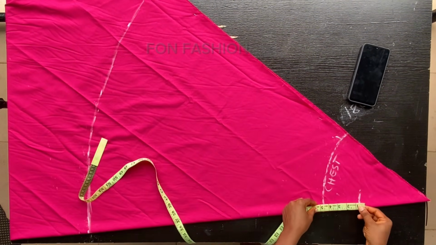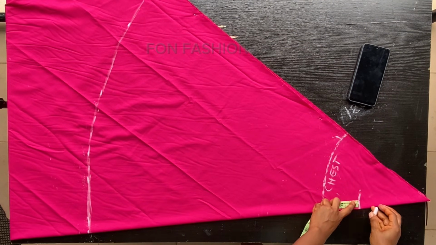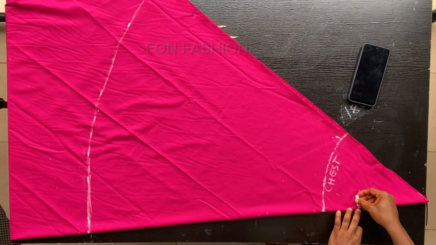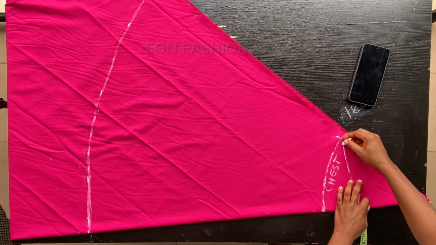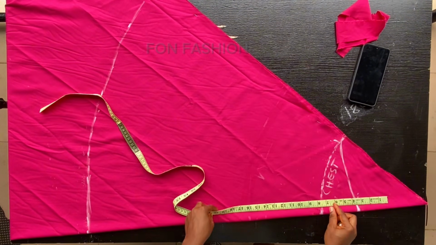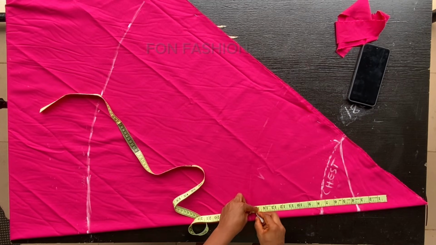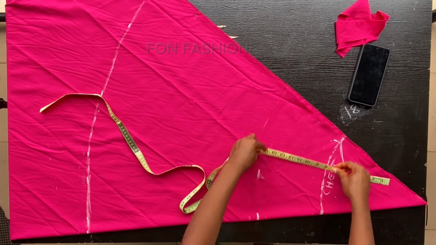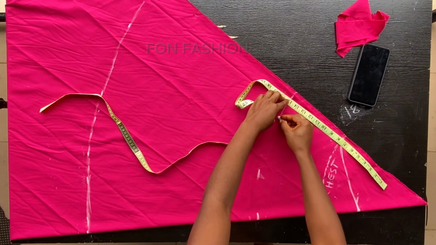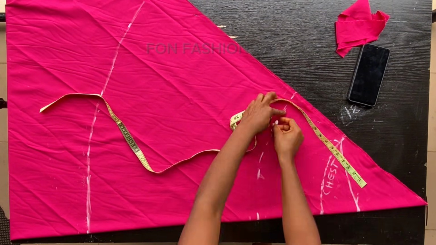On my chest line, I'm going to come up here by 4 inches and then I'll connect to the side, okay, like so. So from the chest line, I'll also mark my back waistline, okay. This is my back waistline, which is 15. So I'll mark down my back waistline.